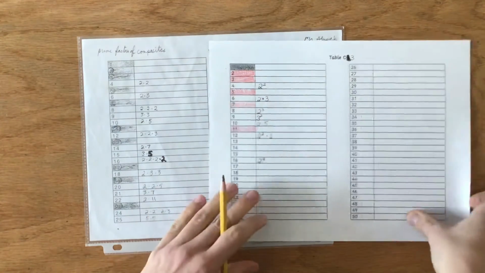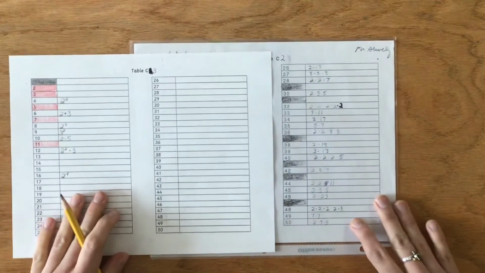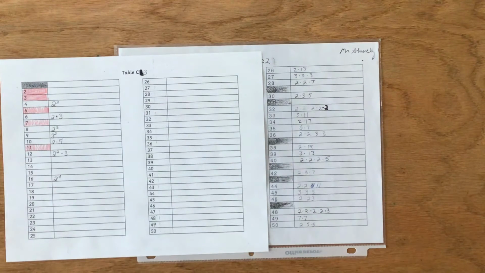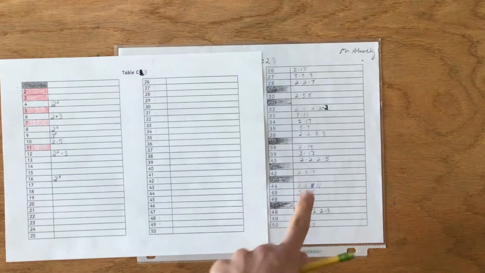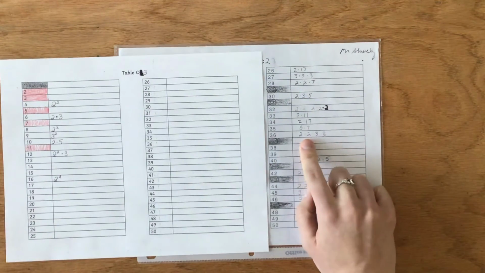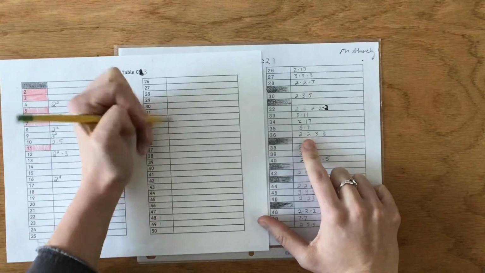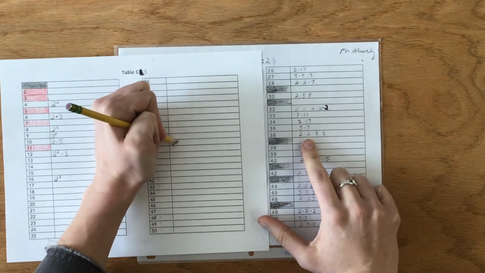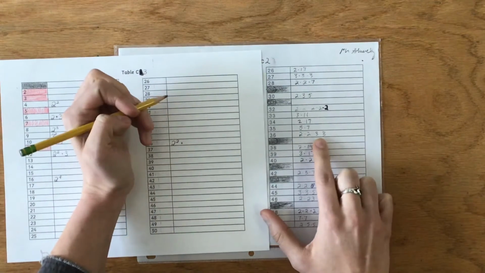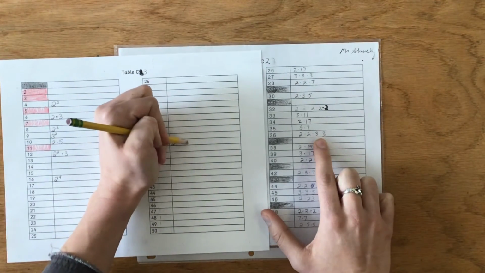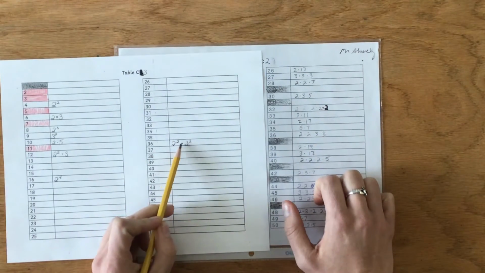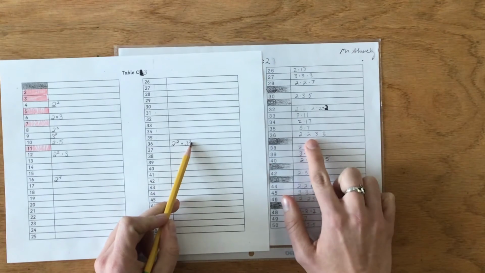Let's look at number 36. 36, we have 2 times 2 times 3 times 3. So we start with our smaller numbers. 2 times 2, that would be the same as 2 to the power of 2. When we move to a new number, we're going to multiply it. Now we've got 2 3s, so it'd be 3 to the power of 2. So 36 is 2 to the power of 2 times 3 to the power of 2.